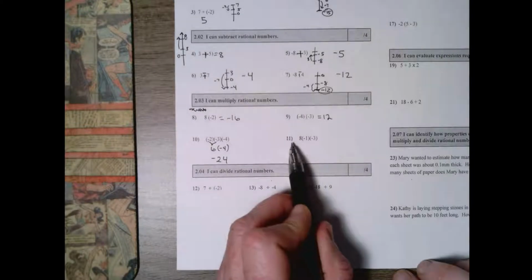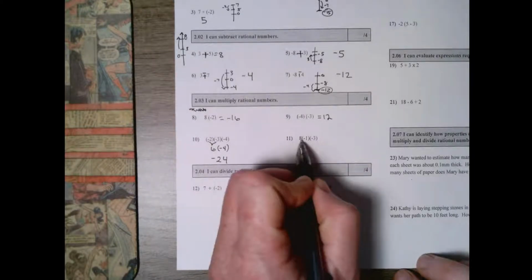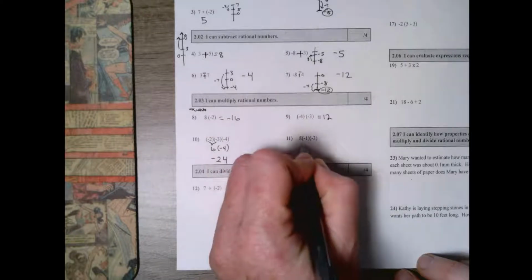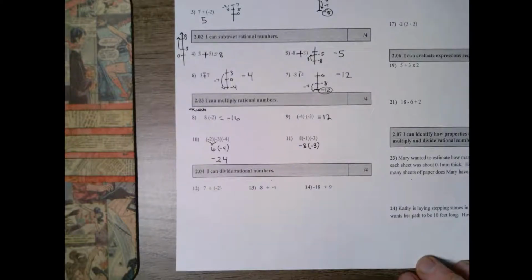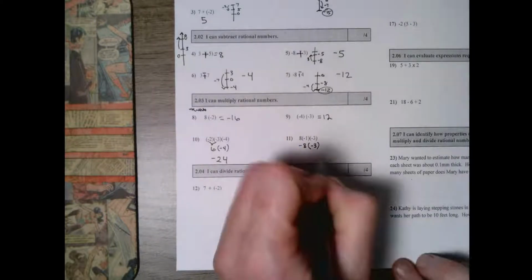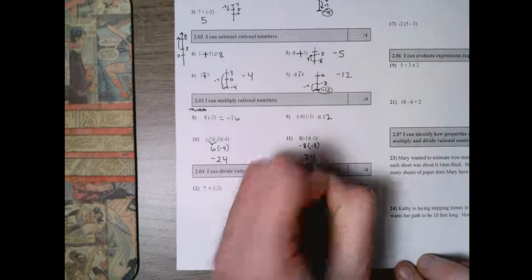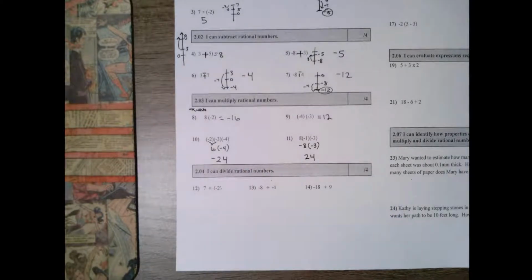Now this one here, same thing. I have 8 times a -1. That's going to be a -8. And then we're going to multiply that by -3. So now I have a negative times a negative is a positive 24. Okay, memorize those rules, or you can think through the problems, but at some point you want to have those rules memorized.